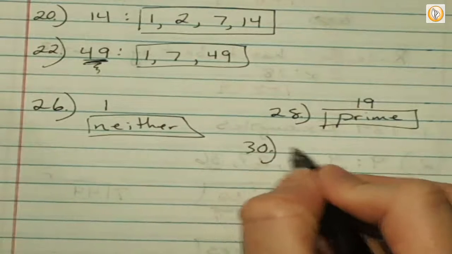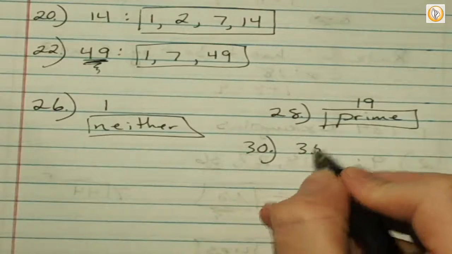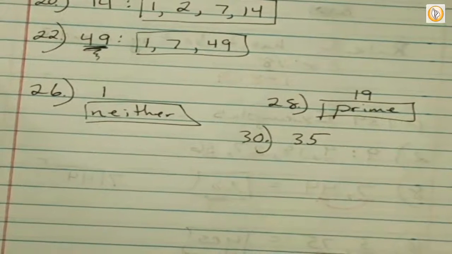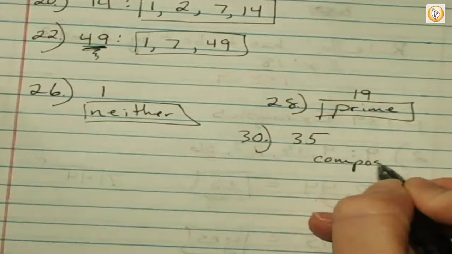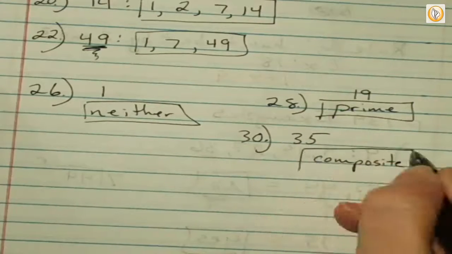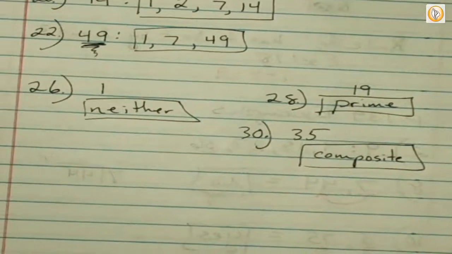30. 35. Is it prime, composite, or neither? Joseph? Composite. Can we just put comp? No. All right. Any questions?